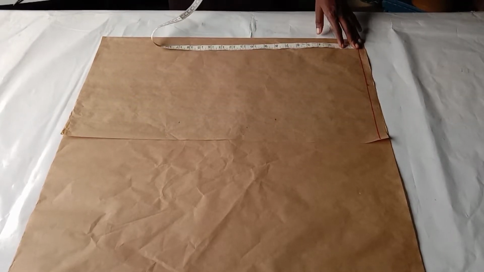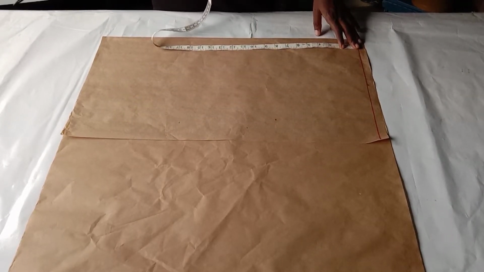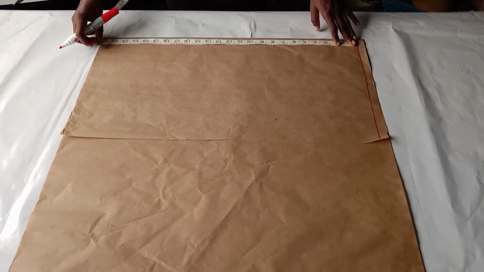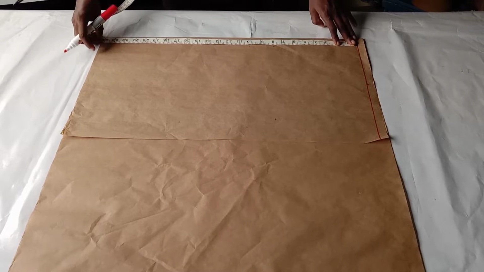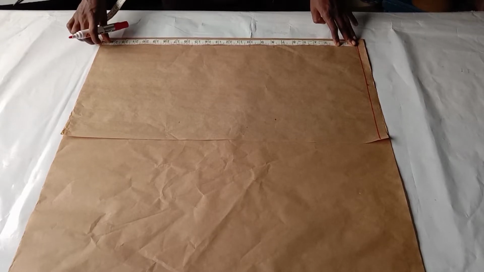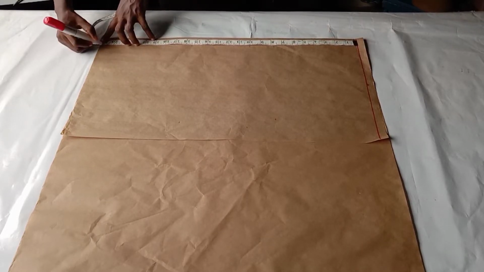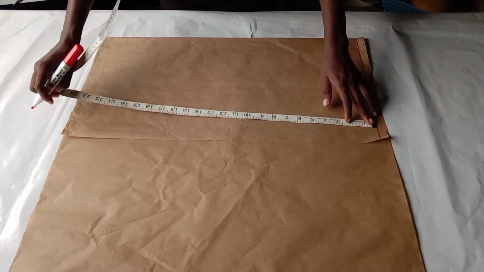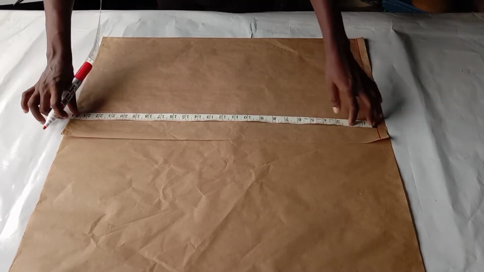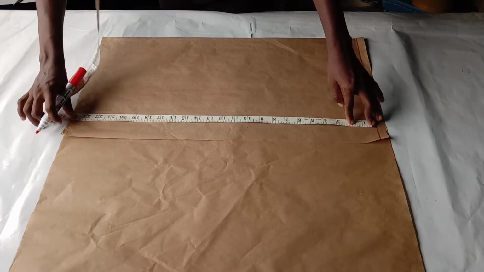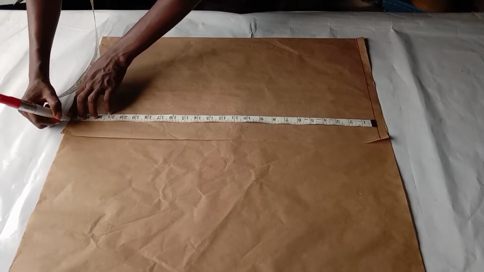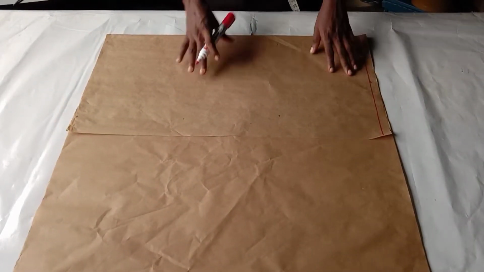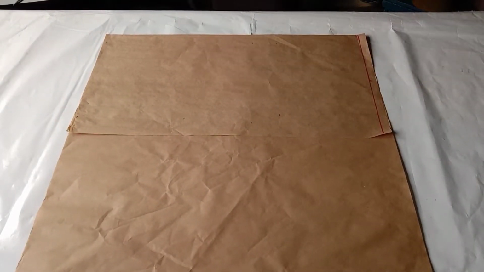Then the hip line, which will also be the length of my blouse, is 24 inches. Now what I will do is to rule them into straight lines.